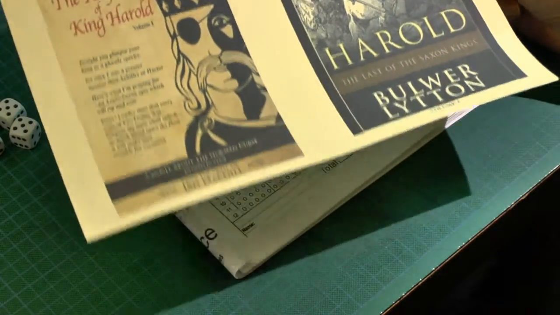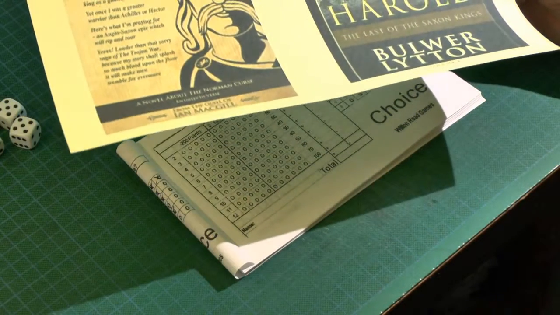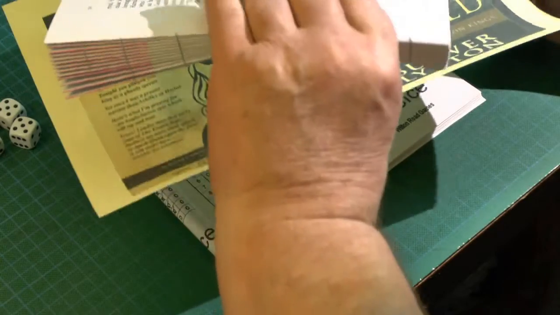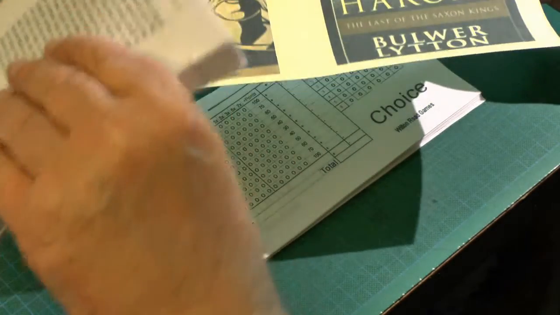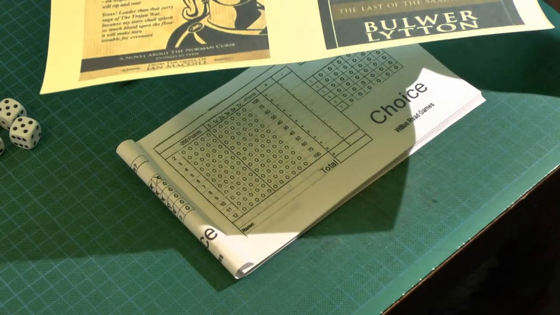Harold Part 4, which I've got here, and the block is here. I've got to stitch this block up. I've got to stitch the book block up, and I'm in the process of doing that.